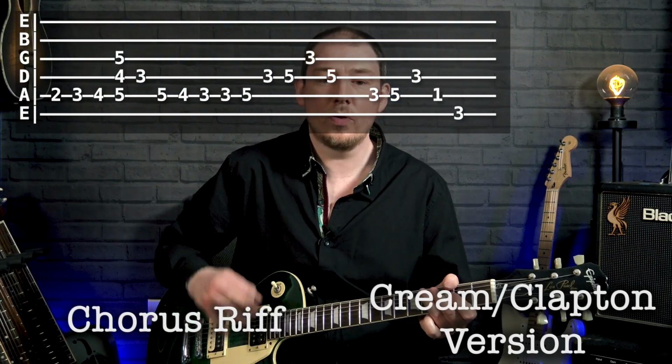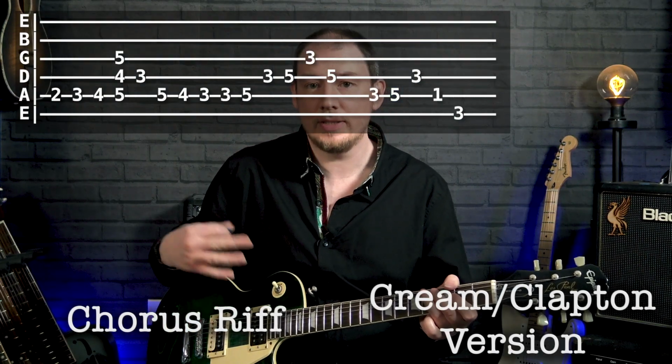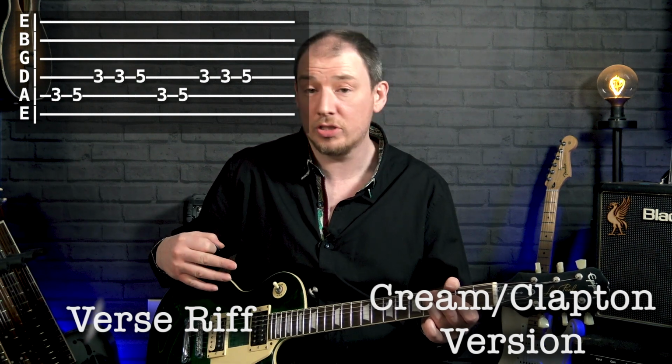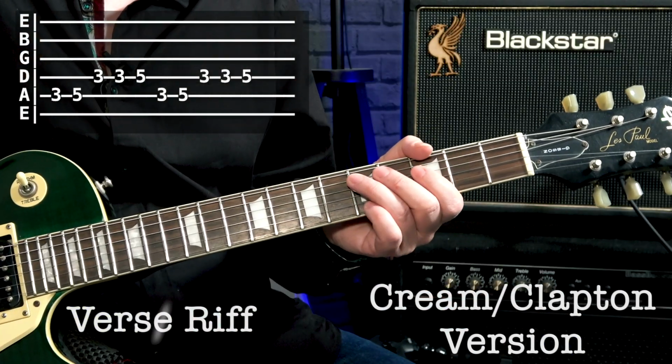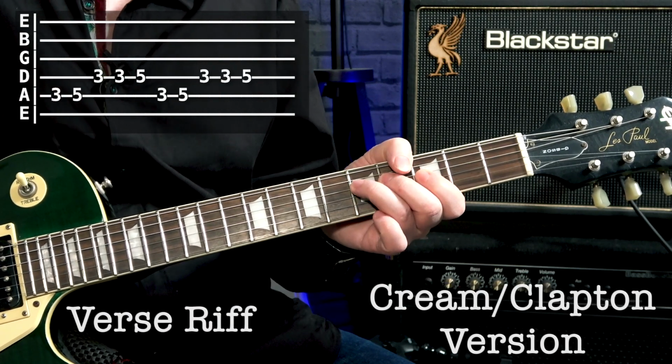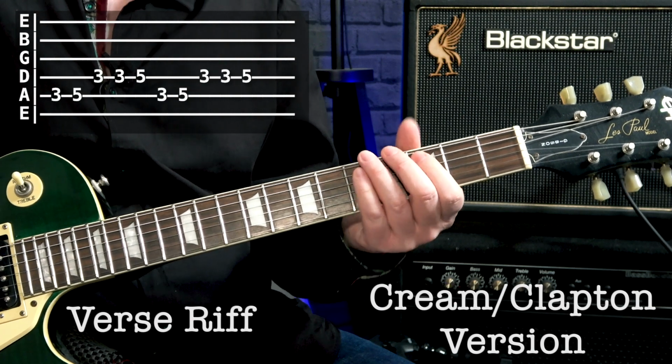Okay, so then we're into the verse riff. The verse riff is the same as the Albert King version, except that we're just in a different key. So we're going 3 to 5 on the A, 3 twice on the D, and then 5 on the D string.